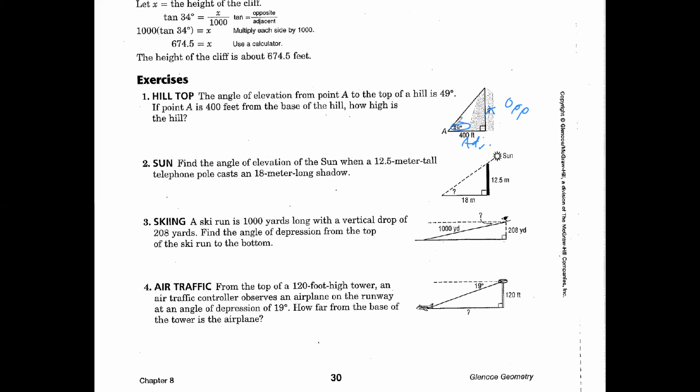Again, use your trig ratios. Now, write it out one more time. SOH CAH TOA. Sine equals opposite over hypotenuse. Cosine equals adjacent over hypotenuse. Tangent equals opposite over adjacent. Same thing. So we have opposite and adjacent, which makes this a tangent problem. So plug them in. Tangent of, what's our angle? 49 equals X over 400.